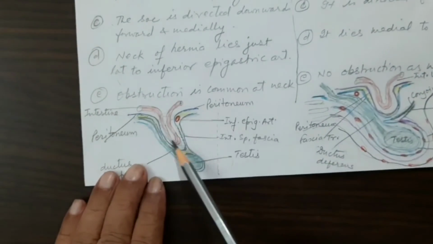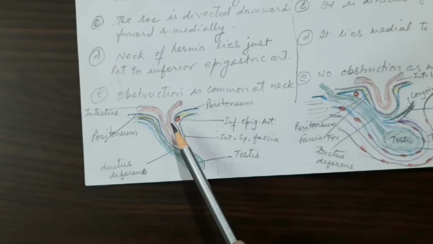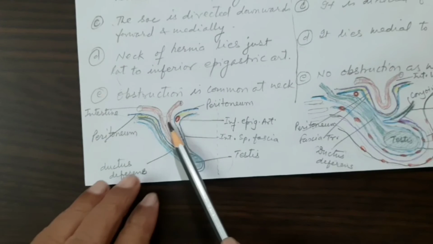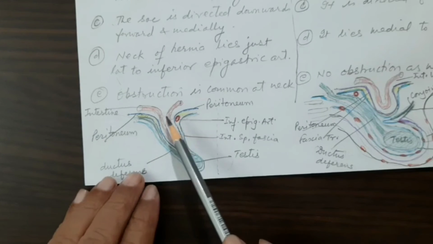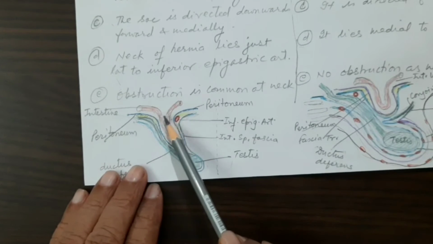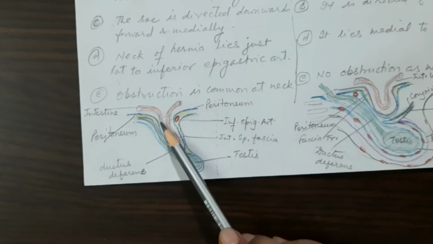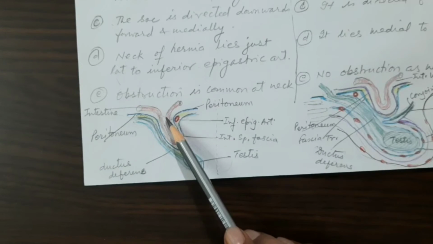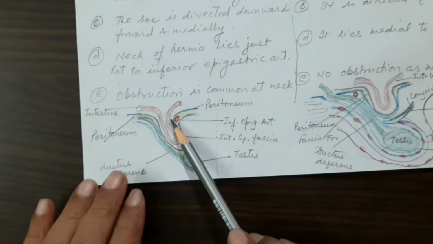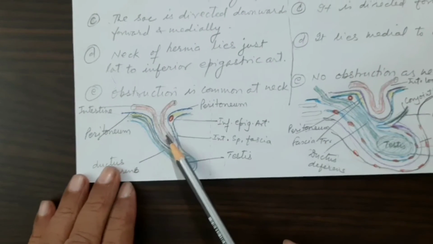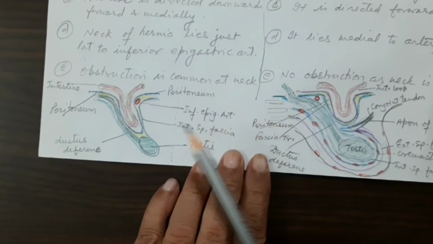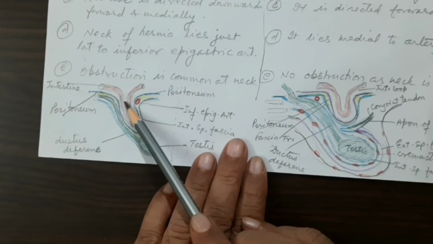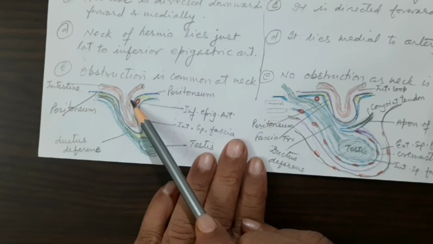So the intestinal loop protruding through this peritoneal sac may get obstructed or strangulated, twisted, and that is an emergency condition. A lot of pain will be there, and the loop of intestine may have its blood supply cut and may die. So that is an emergency condition in the hernia.